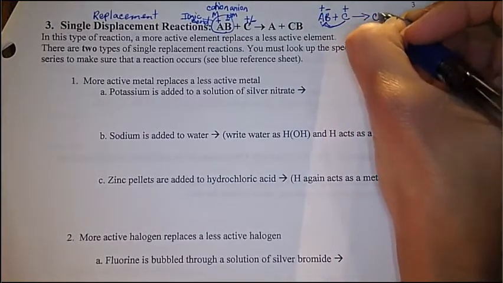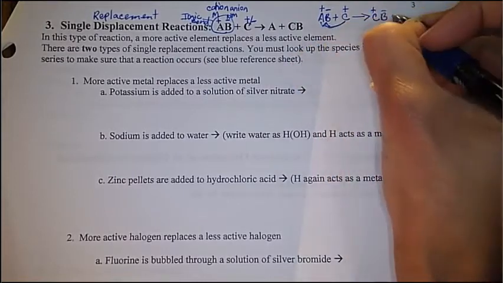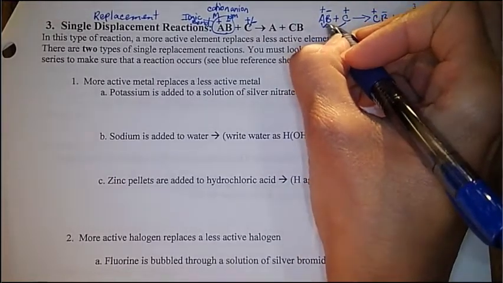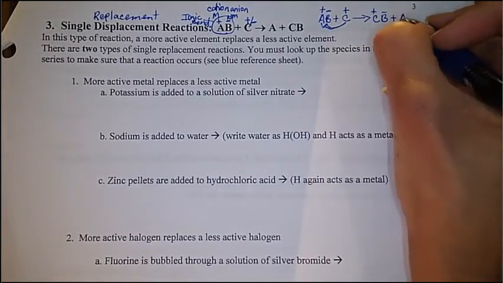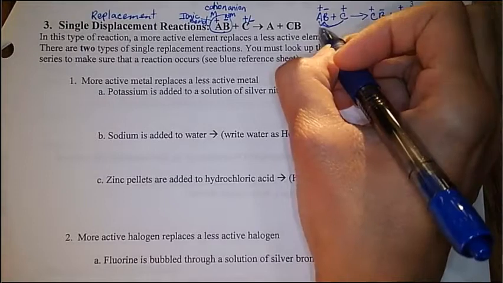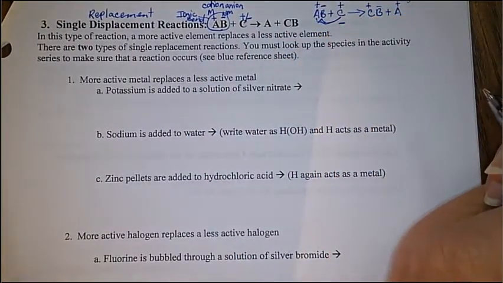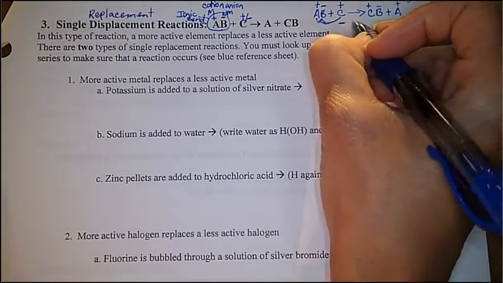So, of course, you're going to write your metal first, and then your nonmetal second. And then this element right here, the one that used to be a part of the compound, will be left all by itself as a singleton. Okay? The same thing happens if this element happens to be a nonmetal.